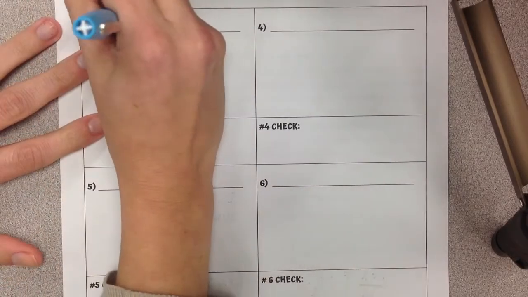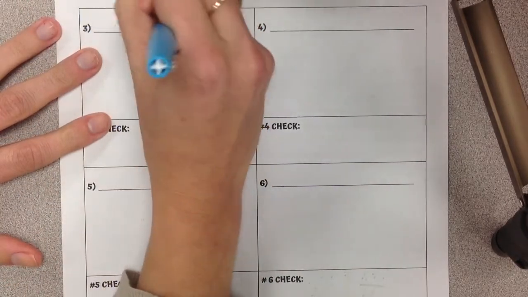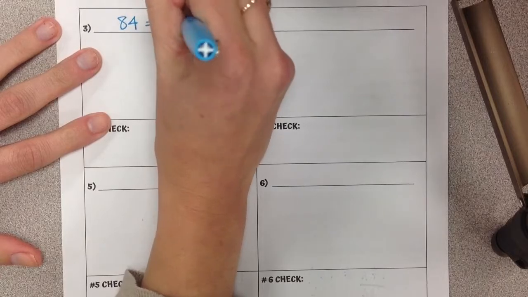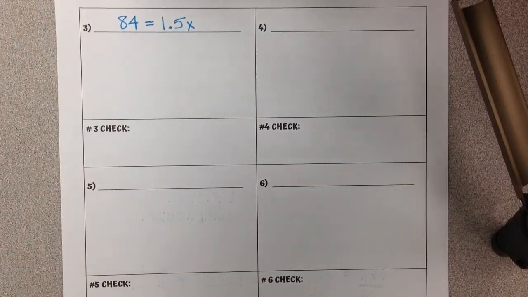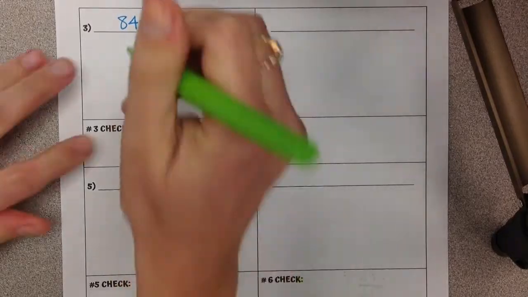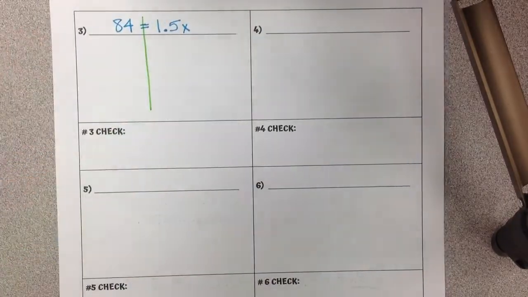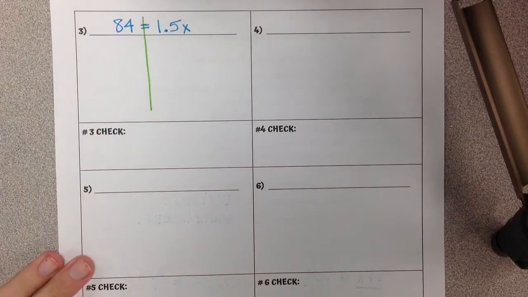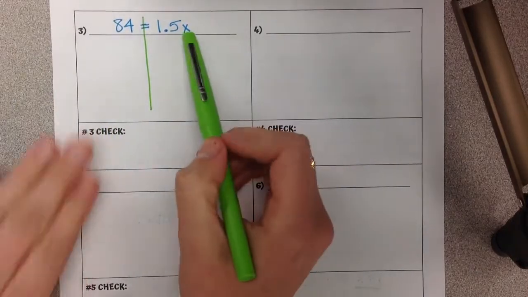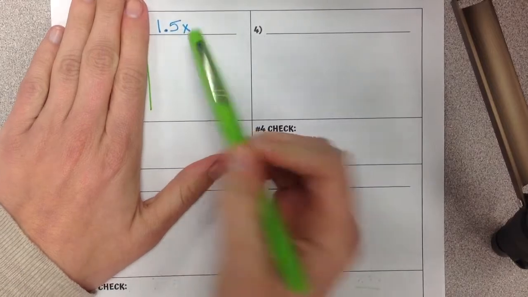So for number 3, we're going to do 84 equals 1.5x. First step, as always, drawing the line down the equal sign. Looking at both sides, right and left, which side has the variable? In this case, it is the right side.